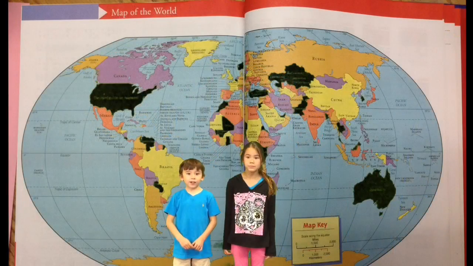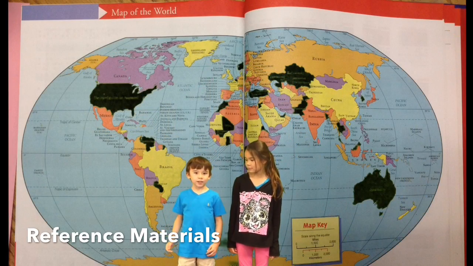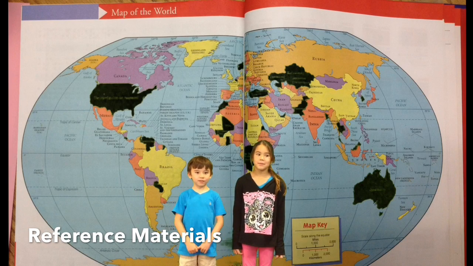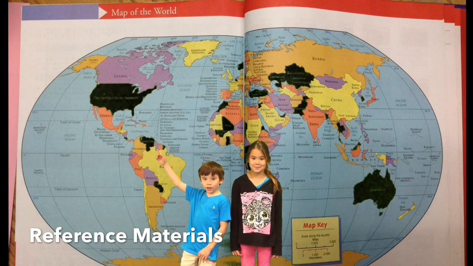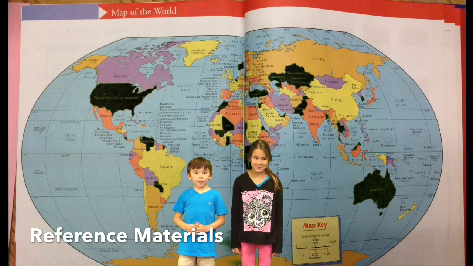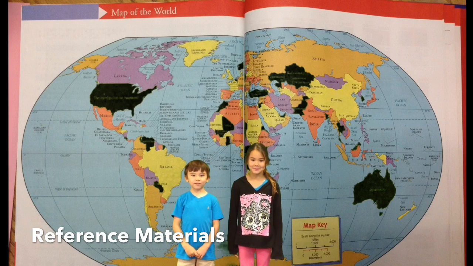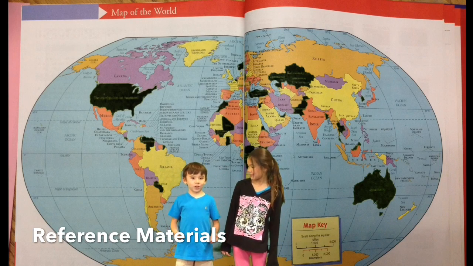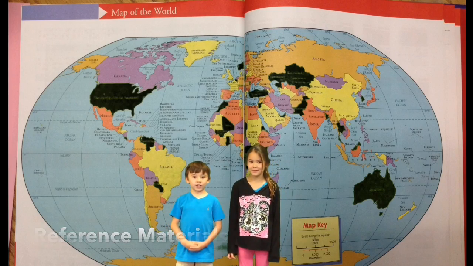In the dictionary, there are reference materials like glossaries, world flags, and of course, maps. Maps include map keys, labels for the countries, and an imaginary line in the middle of the earth called the equator. As you can see, you can learn a lot about geography and just in general using the back of the dictionary.